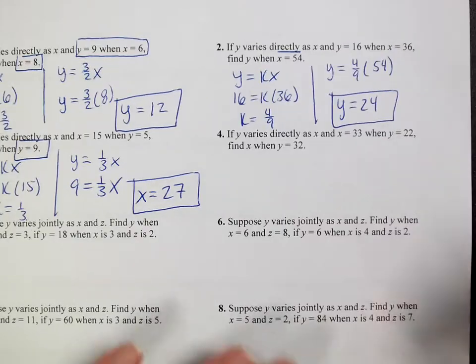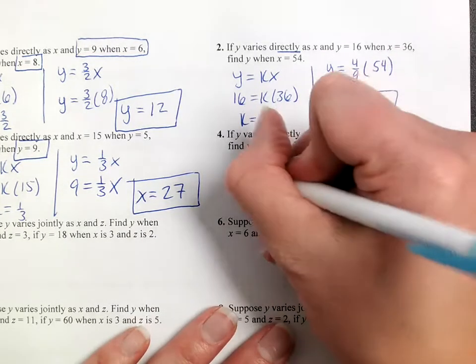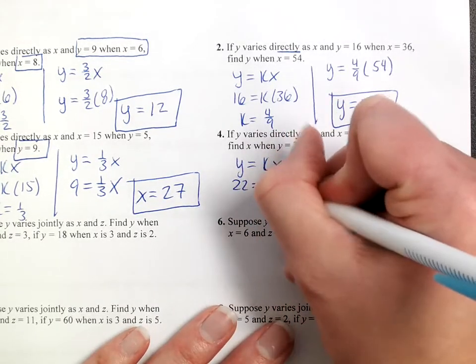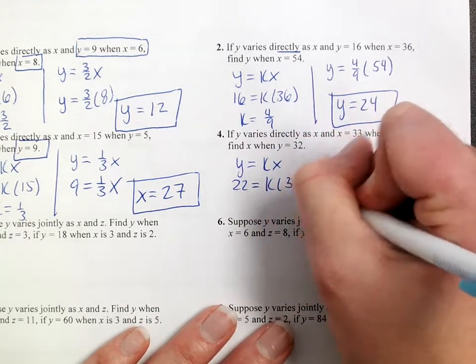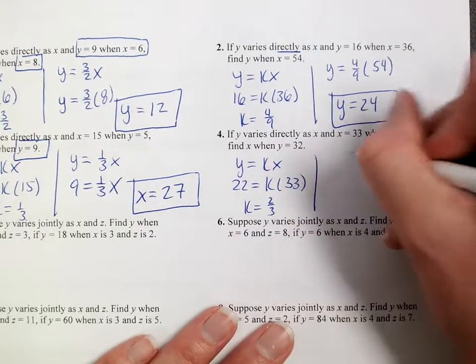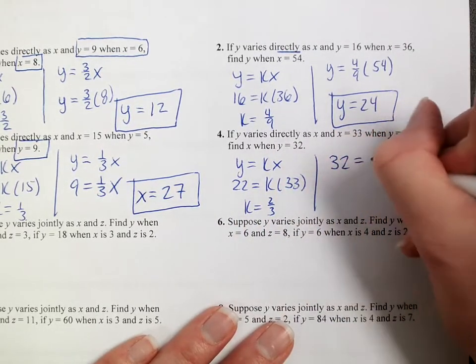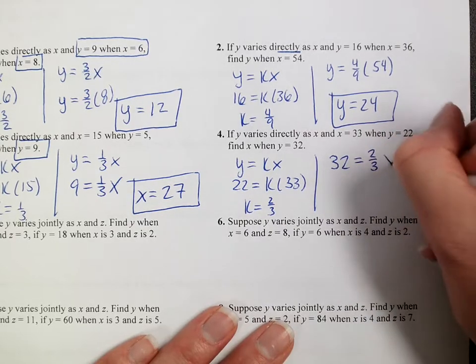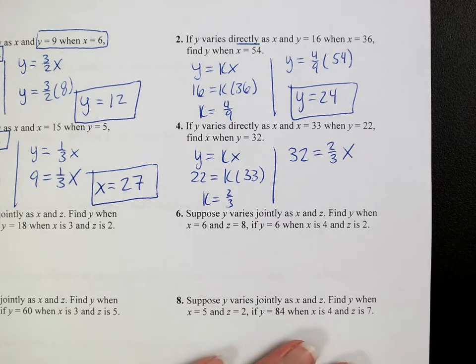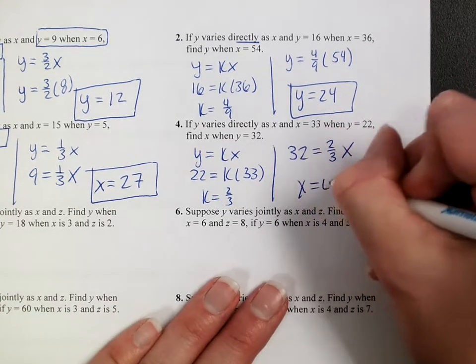Same thing on the next one. Y equals k times x. So 22 equals k times 33. When you divide that, that gives you k equals 2/3. Again, they've given you y this time. So 32 equals 2/3 times x. How are you going to solve that? Multiply by the reciprocal. So 32 times 3 divided by 2, I'm cheating just a little, is 48. I should have known that.